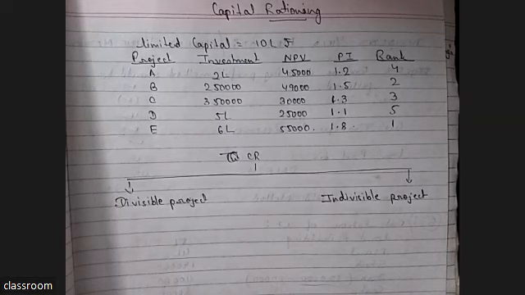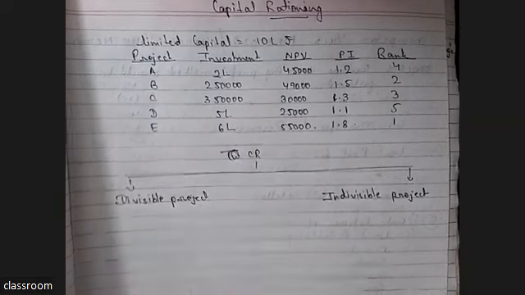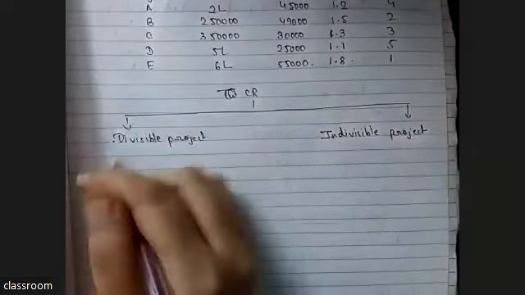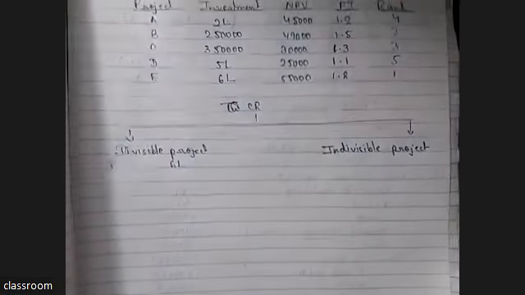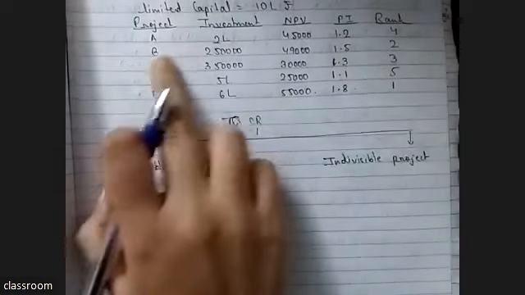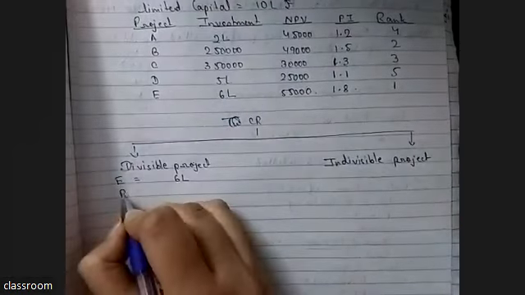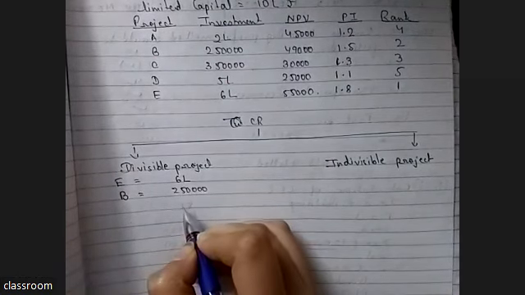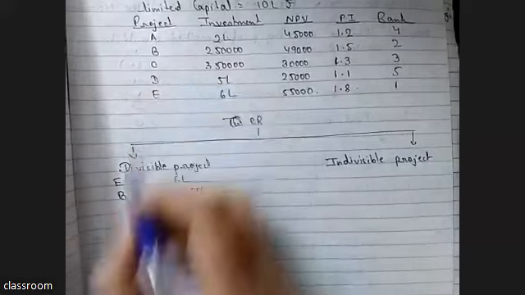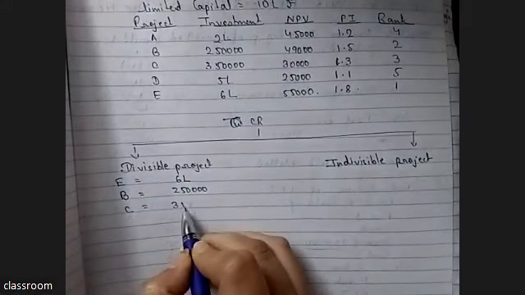Now we have given the rank according to PI. Now how will the rank work? There are two types of project, divisible and indivisible. Divisible project means we can buy some part of the machine. First we need to buy machine E, which costs 6 lakh. Second rank is for project B. We will buy project B at 2,50,000. Now third, we can buy machine C, that is 3,50,000.